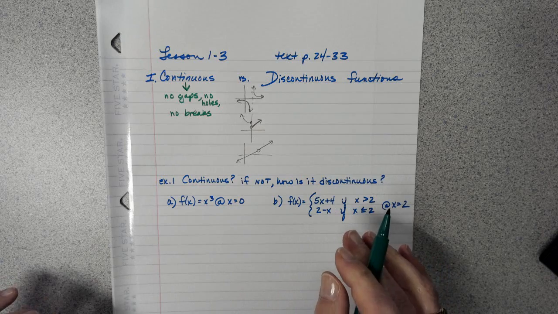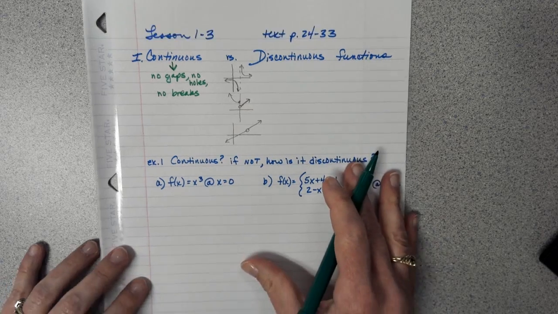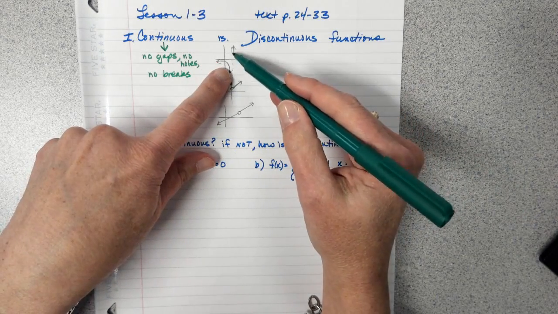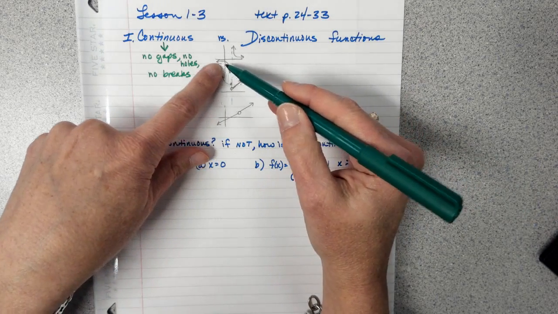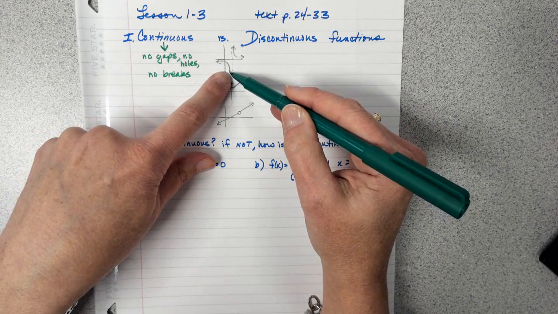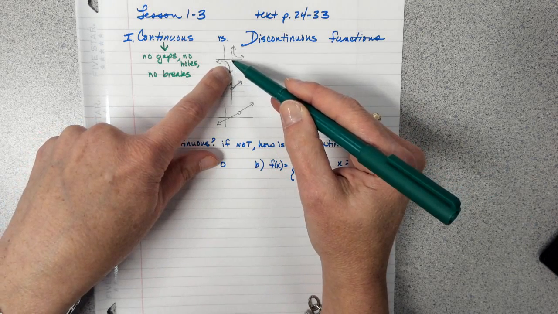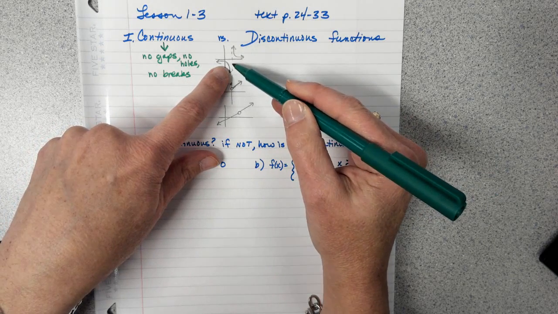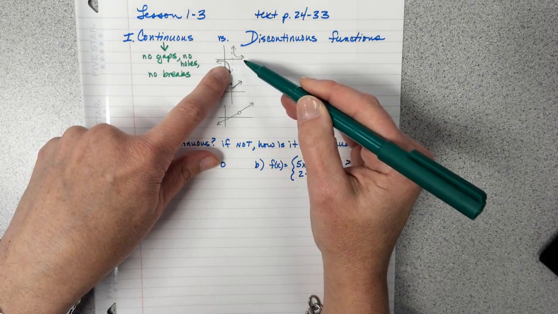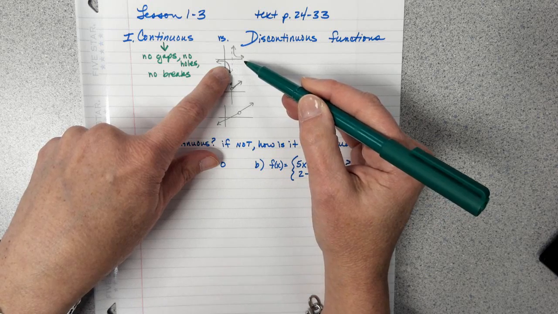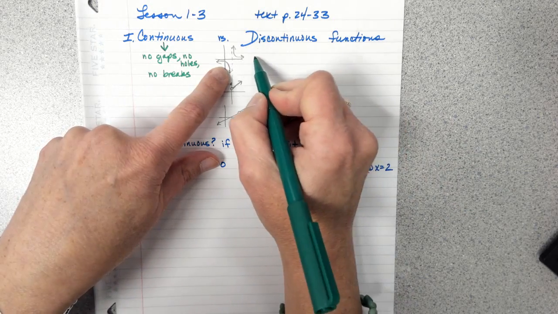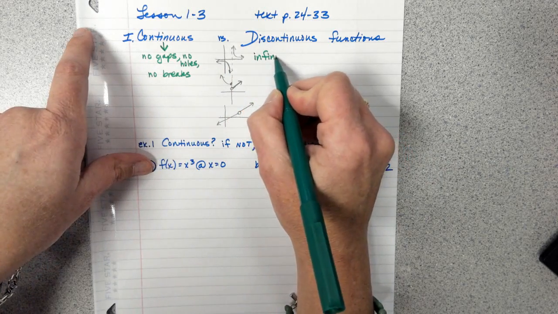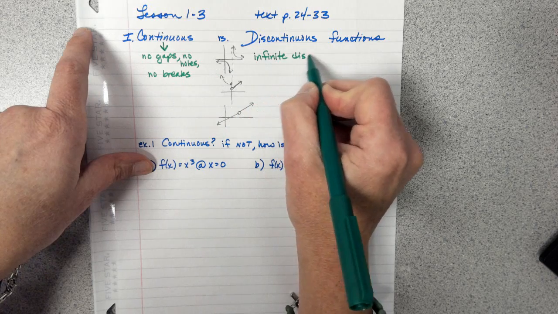Now, you can have several different types of discontinuous functions. If you have a function that approaches asymptotes, for example, and it's approaching negative infinity this way, or it's approaching positive infinity if you approach that asymptote, then this type of discontinuity is called infinite discontinuity.